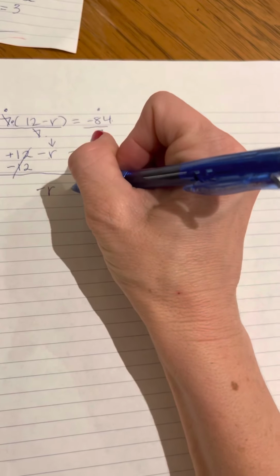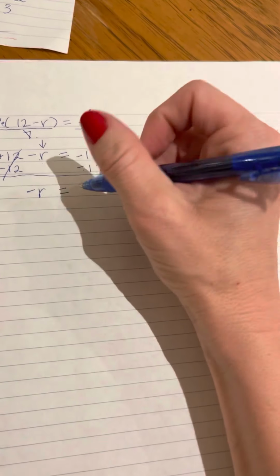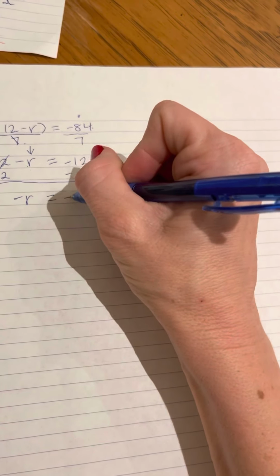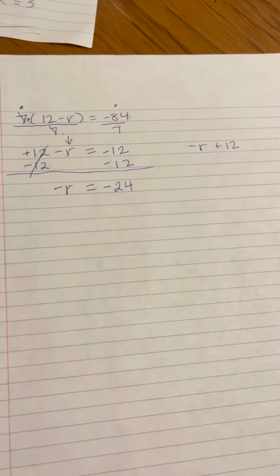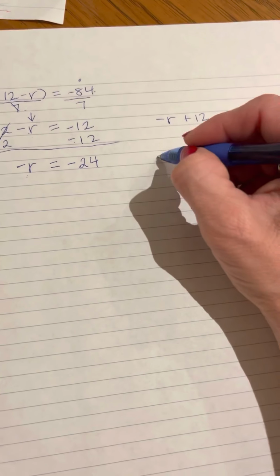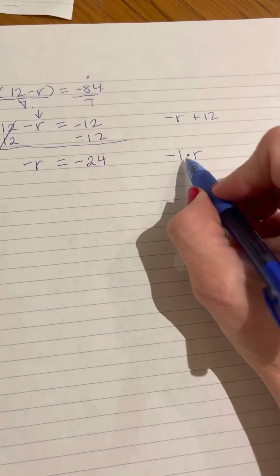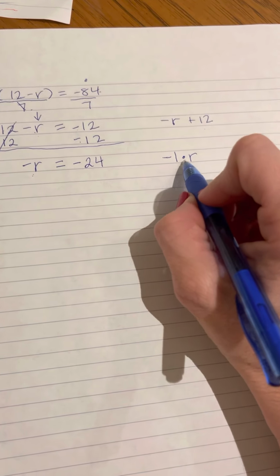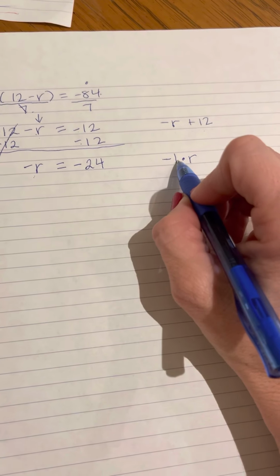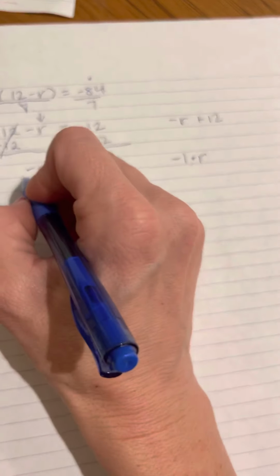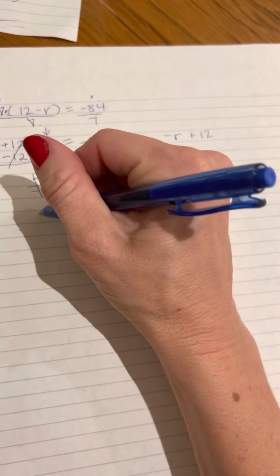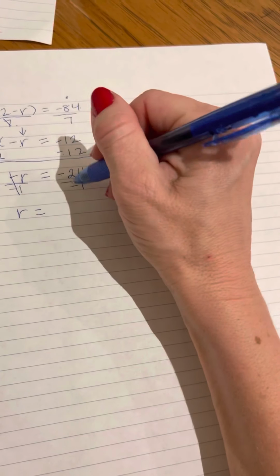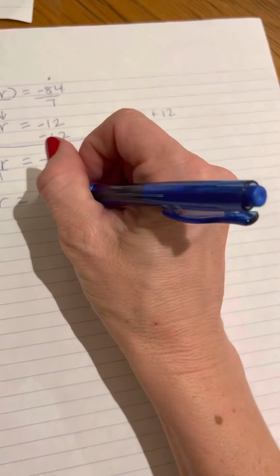So now I have negative r is equal to, these are both negative, so we add them together with the same sign. So that's just going to be negative, and 12 plus 12 is 24. Next, we have negative r, and that means negative 1 times r. So since it's again multiplication, we're going to get rid of the multiplication with division, and we want to divide by the negative so that it's just r all by itself. These negatives cancel each other out, and I'm just left with r. And here I have a negative divided by a negative, which is a positive 24.